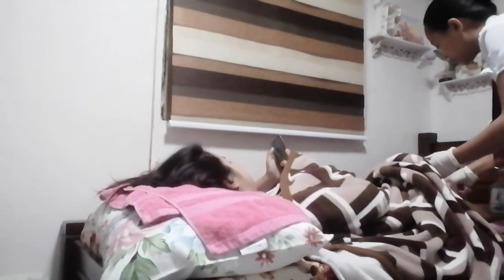We're just making mitten again. So starting from the ankles to the thigh. Okay, thank you so much, ma'am.